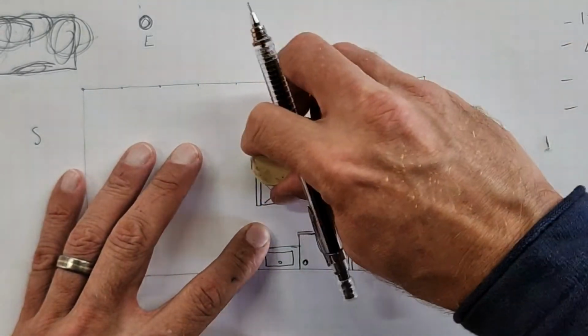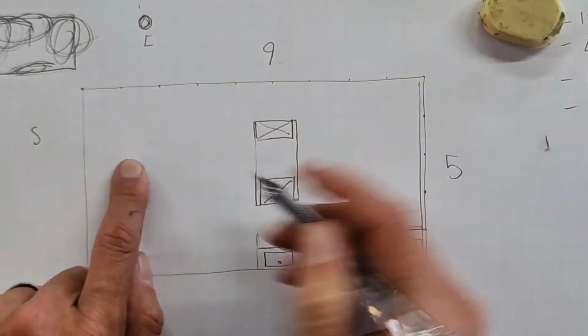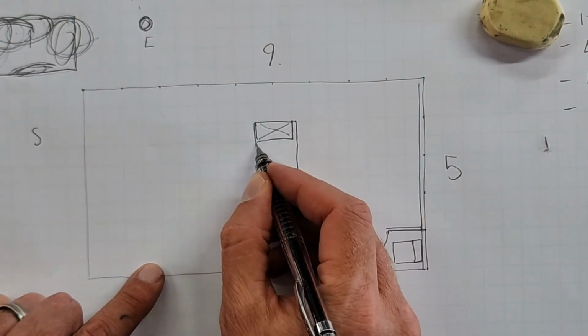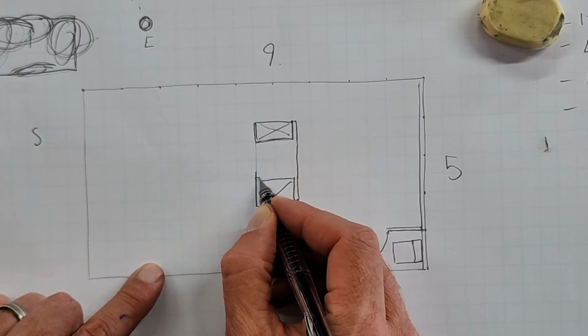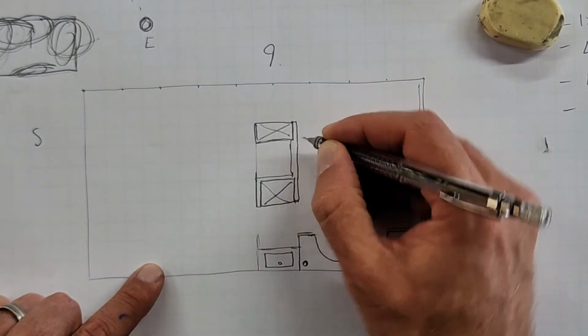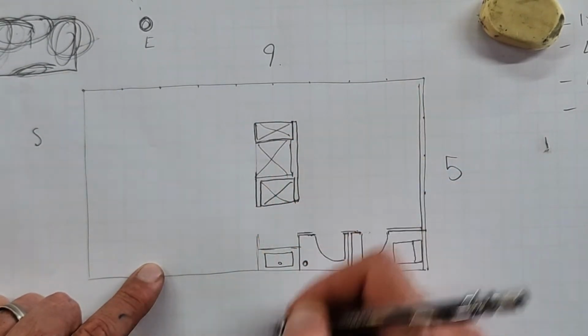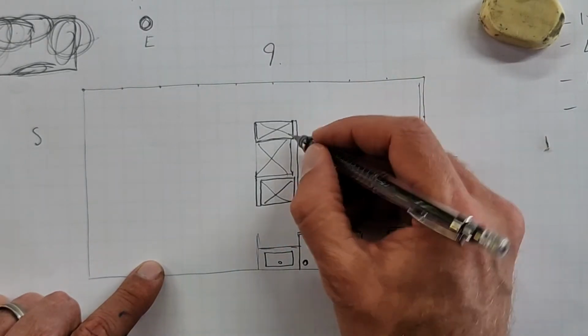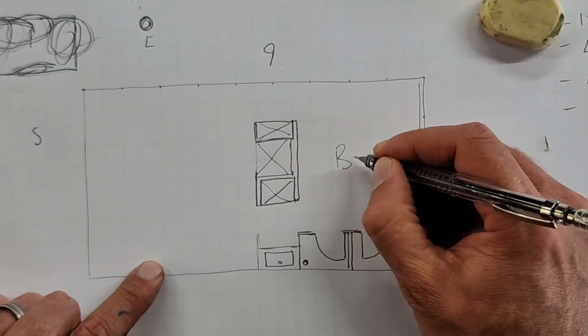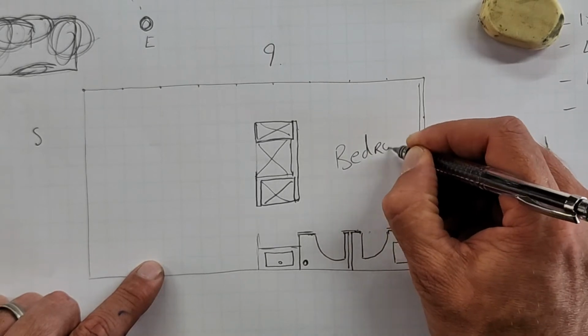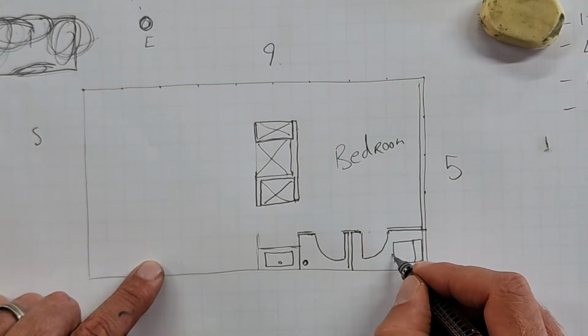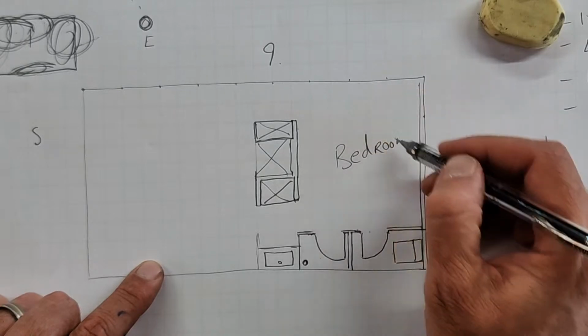So that actually gives us more space from our living area. We could do another built-in cupboard there. That would be nice. Saving some space there. That can be another built-in cupboard of some sort. And then this side we can do our bed. Now we're going to write here bedroom. Okay, so we've got our toilet, our shower, bedroom here.